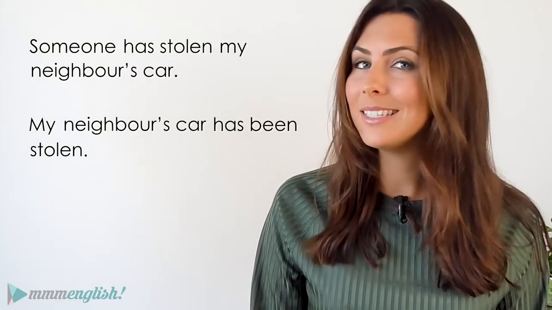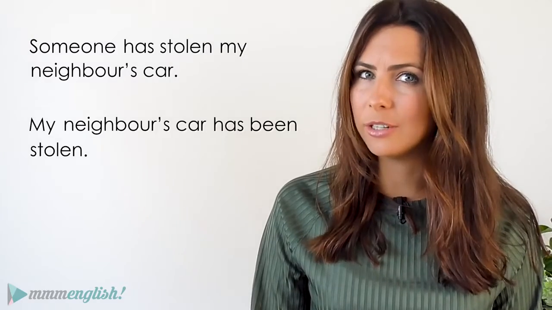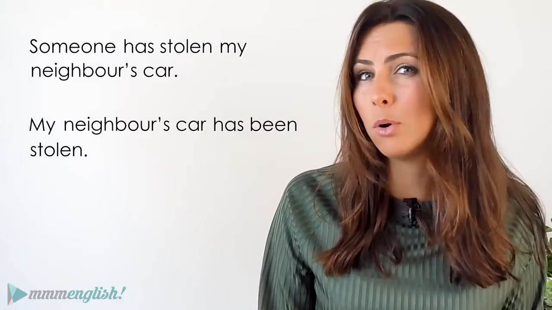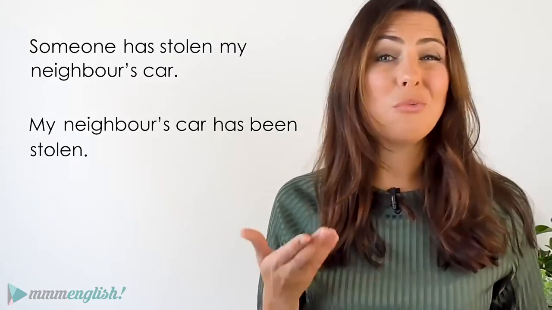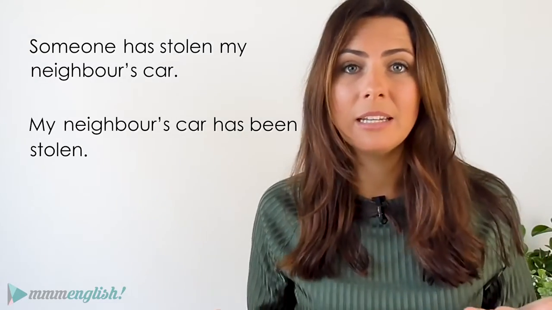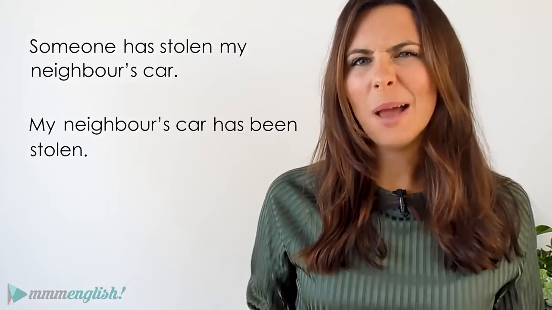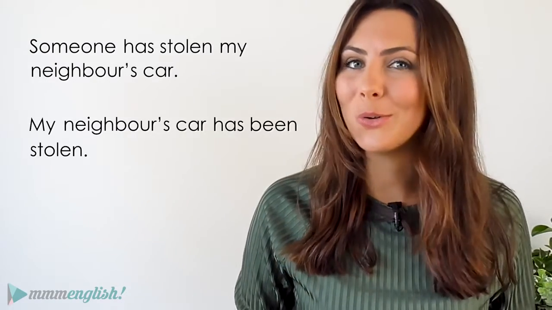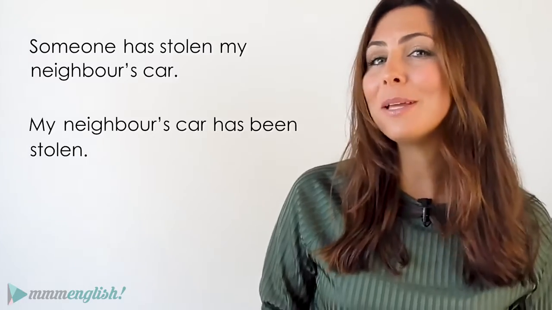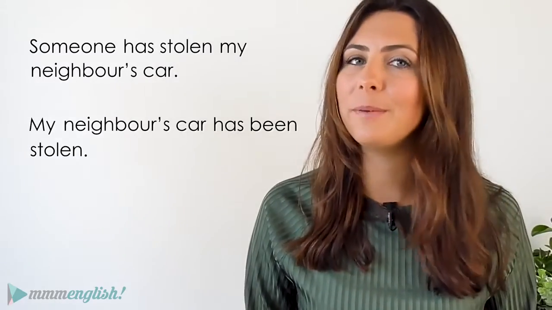Step 6, decide, do you need to include the thing that did the action? Is it really that important? Maybe not, because we don't really know anything about who did it. It's just someone. I'd probably just leave it as my neighbor's car has been stolen. But if we knew a little bit more about who or what did it, we could definitely include it.